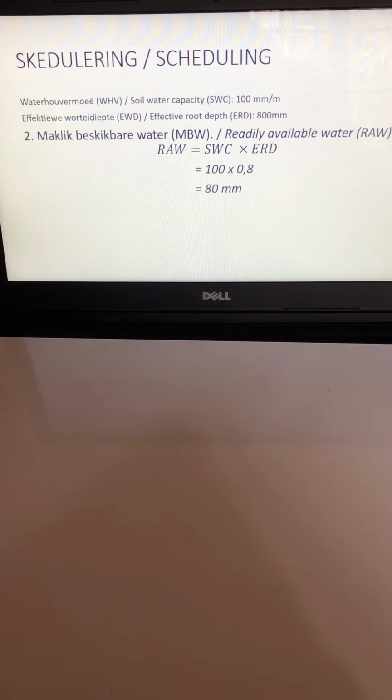So now the question is, determine the readily available water. So just from the previous or the first video, the soil water capacity is the water in the soil that can be used.